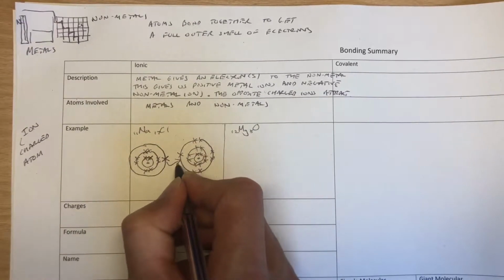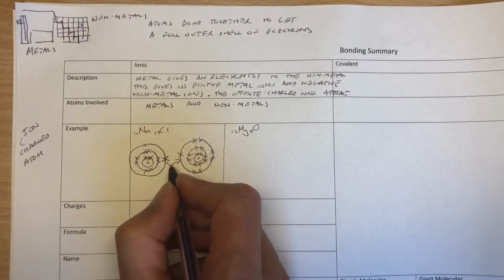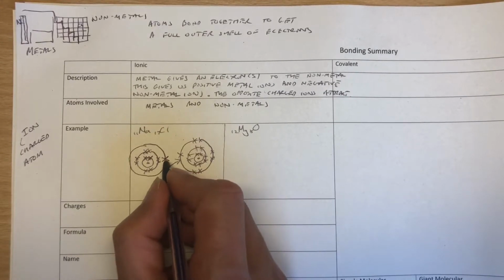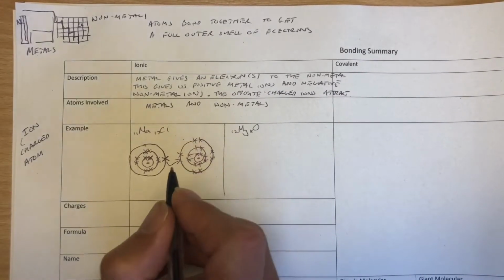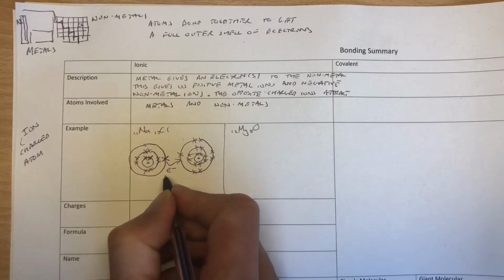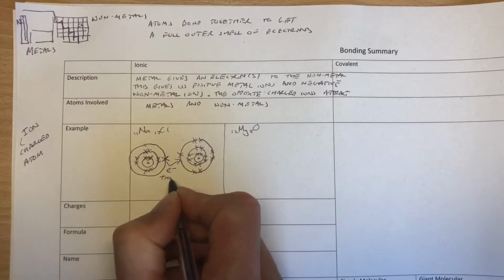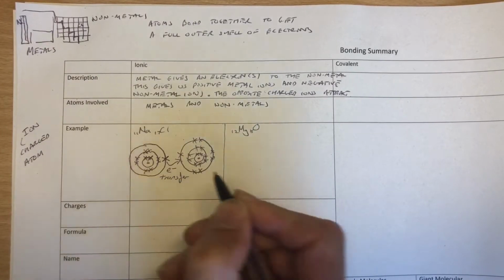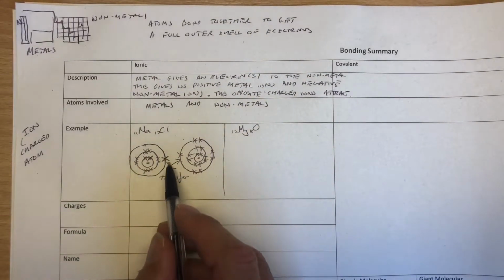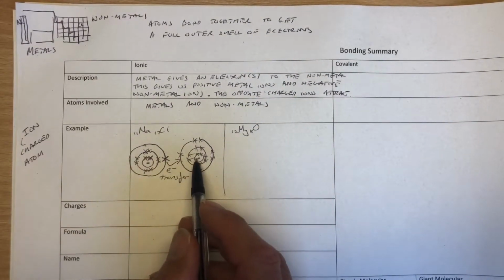Now we're going to draw the arrow. I'm going to show this electron moving with an arrow. We're going to draw the arrow starting at the electron and finishing at the gap. And we will label that e minus transfer. e minus is a nice abbreviation for an electron. And what you can see is that negative charge is going over to the chlorine.